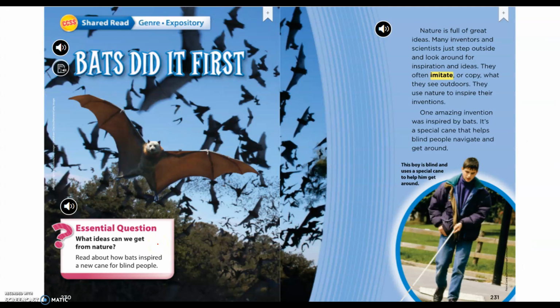So yesterday you read Bats Did It First. You read it on your own and you identified the main idea on your own. Let's read it together and talk about the main idea that you guys identified, and let's look for a key detail to get you started, and then you're going to go on your own and find the rest of the key details. So this is called Bats Did It First. What would you say the topic of this text was? You probably said bats. All right, let's read.